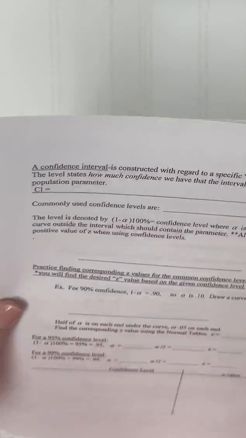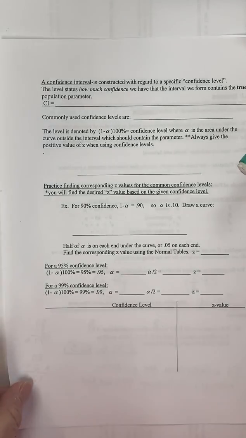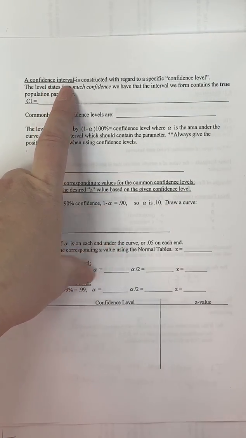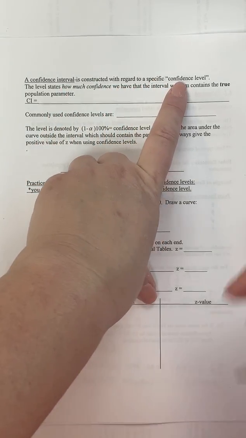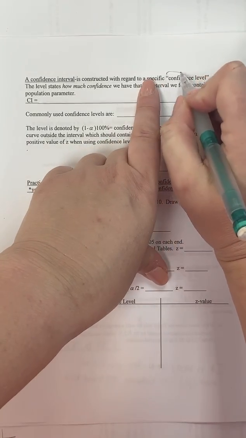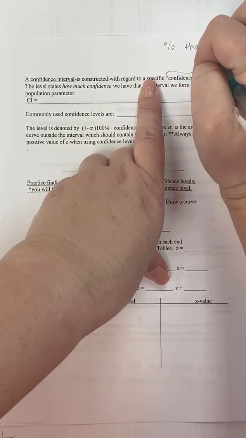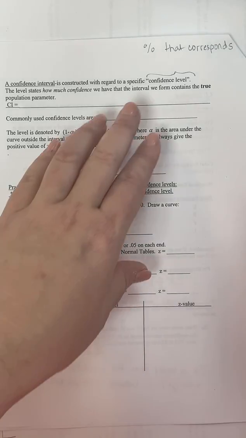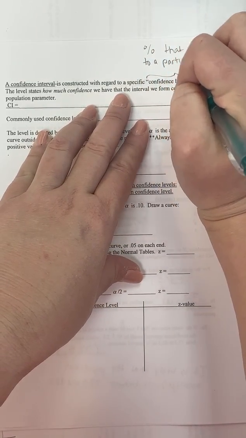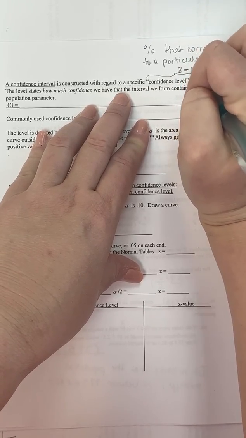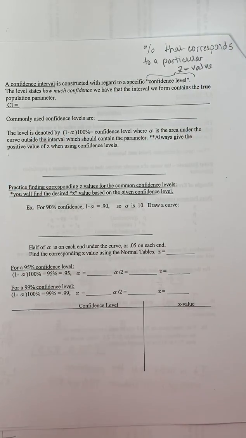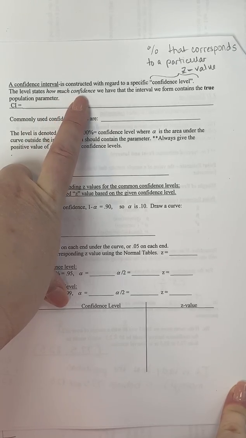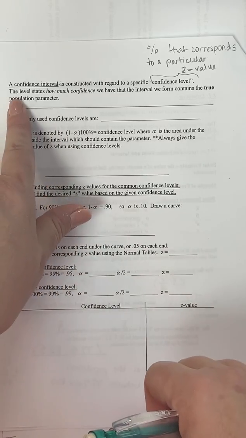Well, I mentioned to you before that we want to know how confident you are that the parameter falls into that interval. We actually call these intervals confidence intervals because they are constructed with regard to a specific confidence level. Now, the confidence level is a percentage that corresponds to a particular z-value. Yep, we're not done with z-values. So a confidence level is a percentage that corresponds to a particular z-value. The level states how much confidence we have that the interval we created contains the true population parameter.